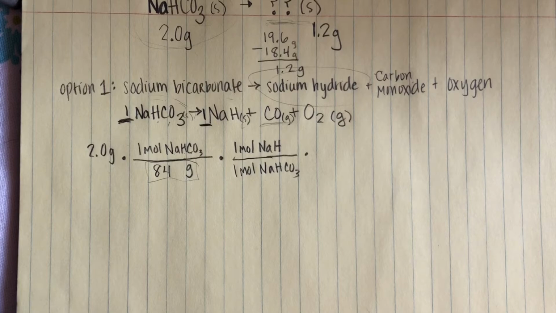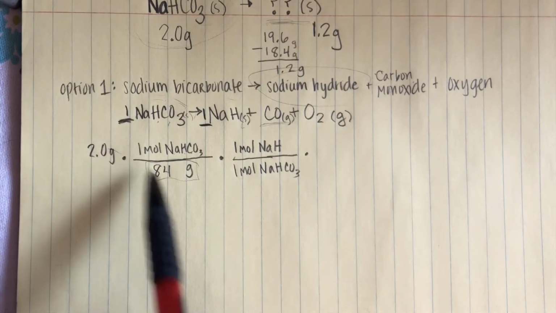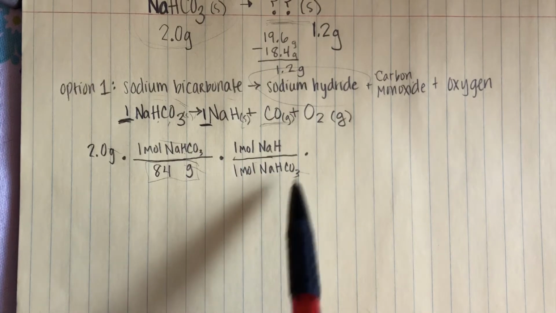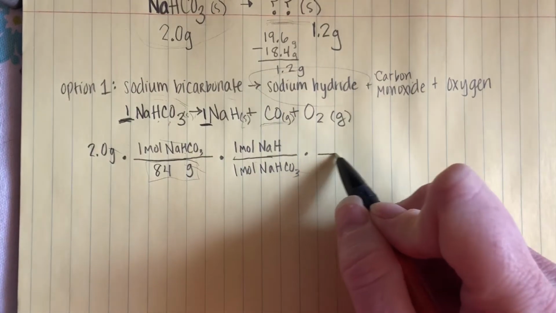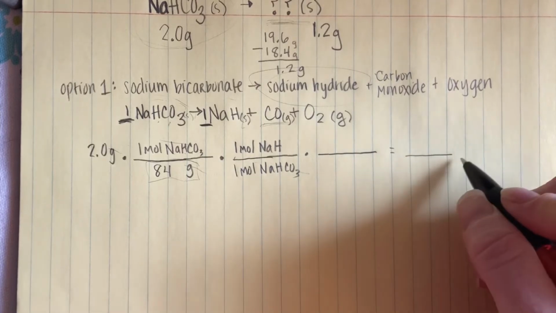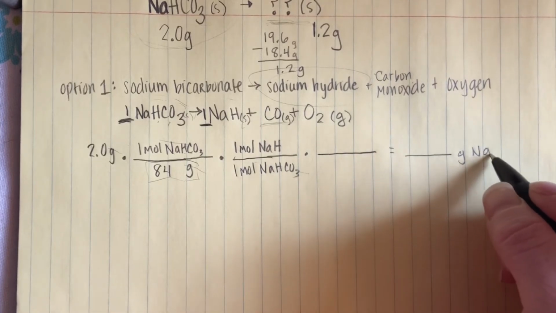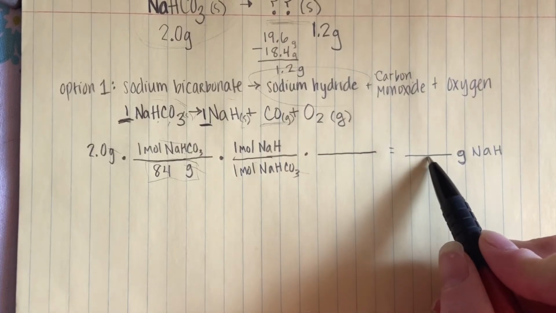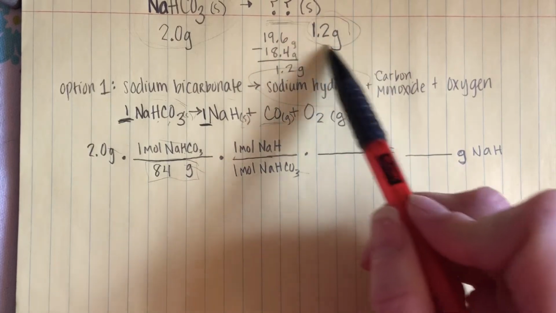Okay, so far you can see grams will cancel out, moles of sodium bicarbonate will cancel out. We're trying to get our final answer as grams of sodium hydride so that we can see, is this number close to what we got in the lab?